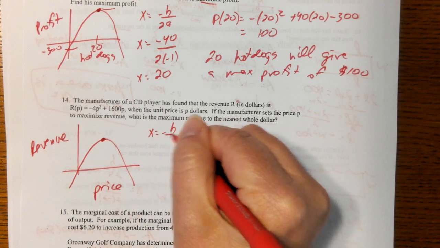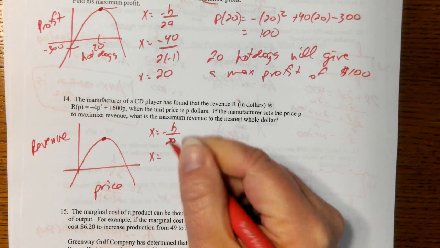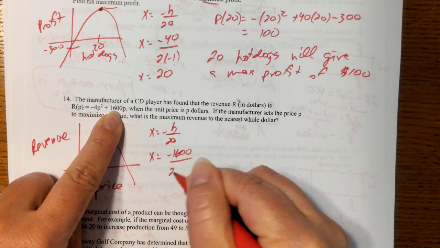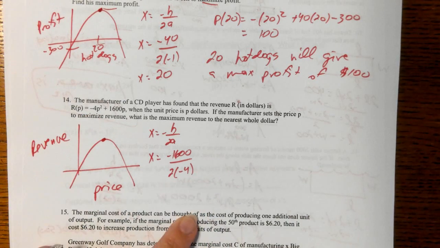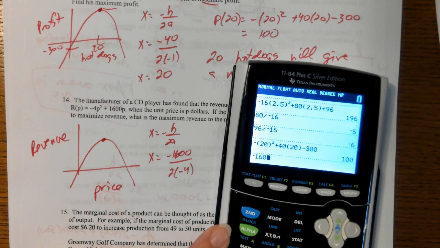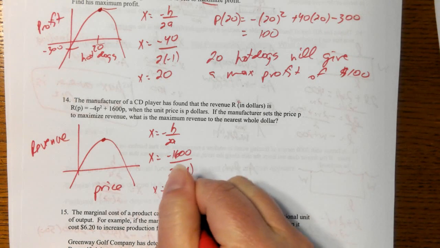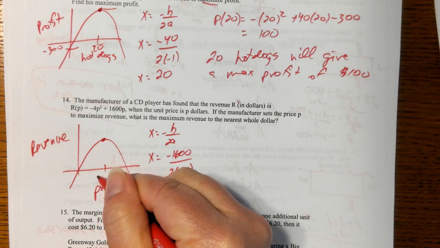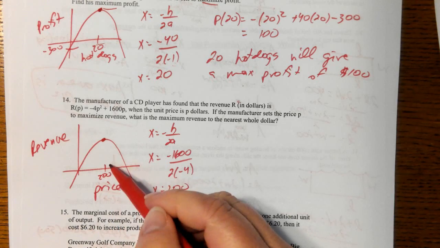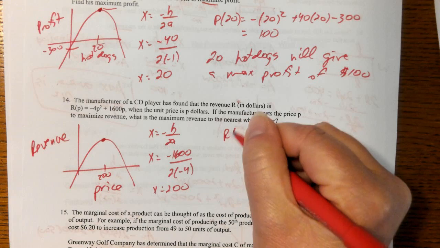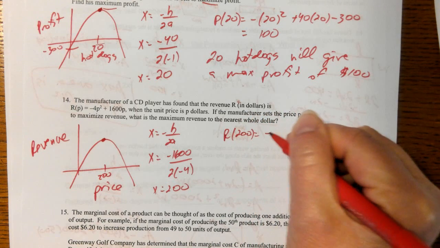So negative B over 2A. B is 1,600, so negative B is negative 1,600 over 2 times negative 4. So we've got negative 1,600 divided by negative 8. We get 200. So they should charge $200 for a CD player in order to get the highest possible revenue, and the highest possible revenue will be R of 200.